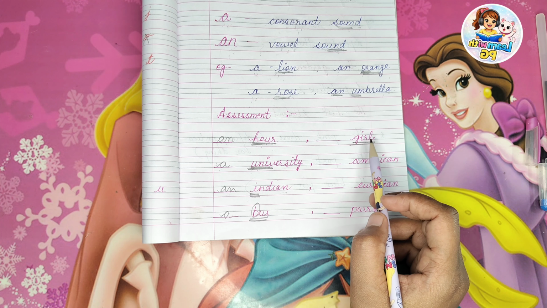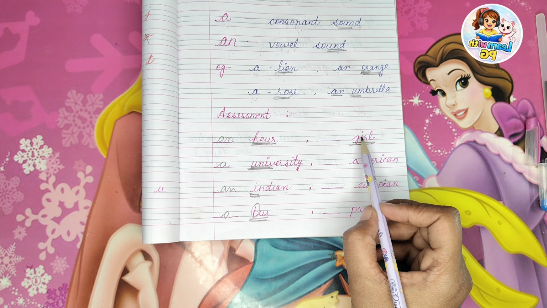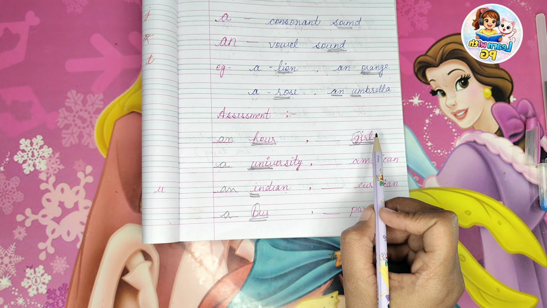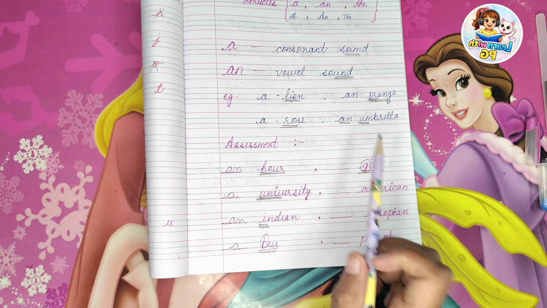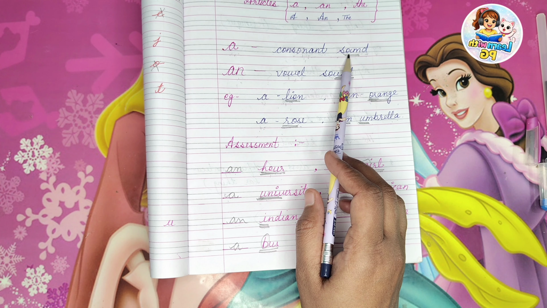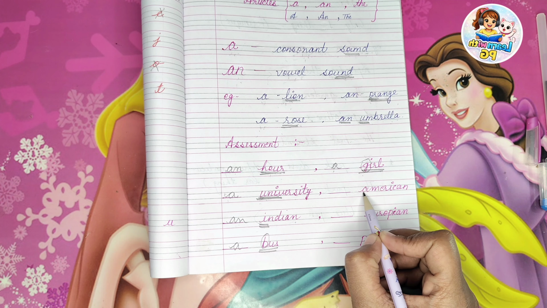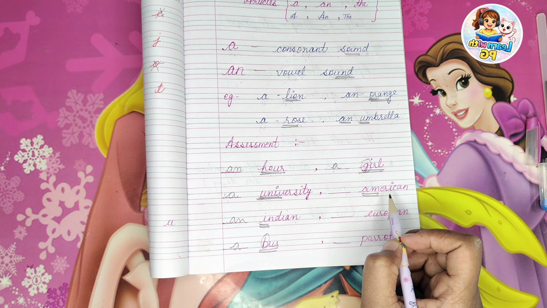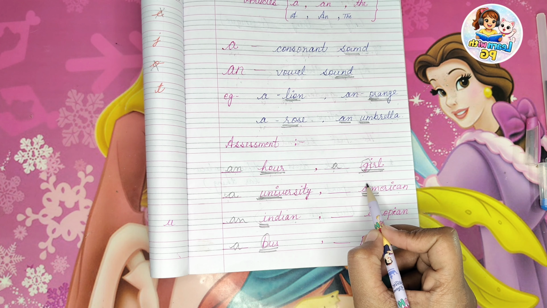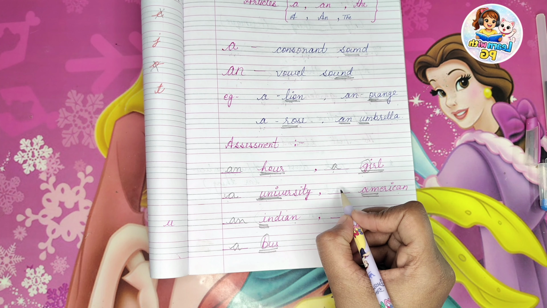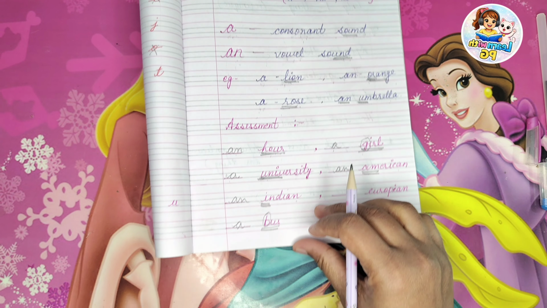This is the word girl, right? Girl starts with the letter G and it makes the sound g. G makes a consonant sound. So we will use a girl. Here is the word American. American starts with the letter A. Vowel sound, right? So we will use an American.